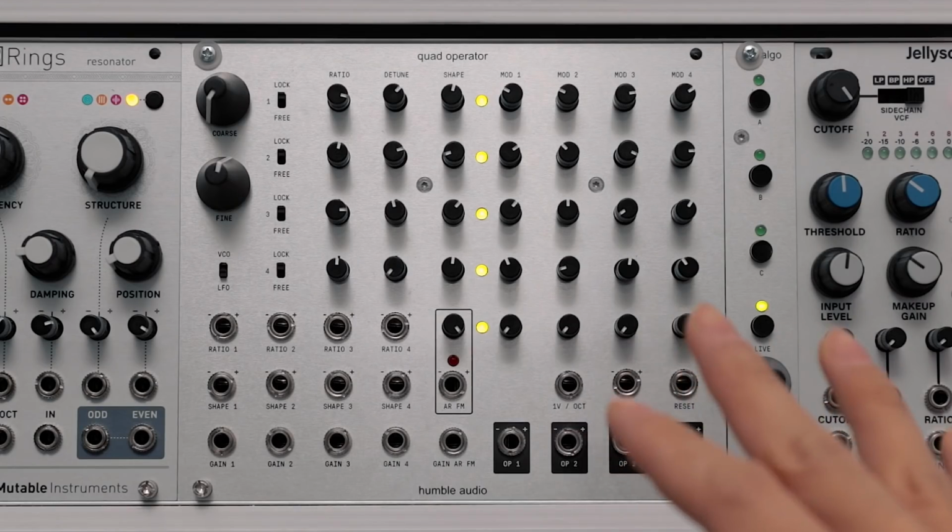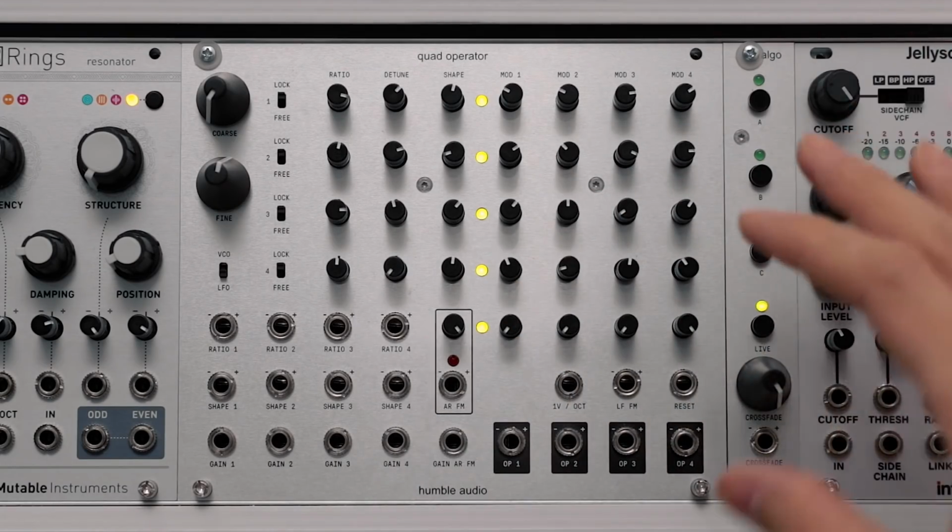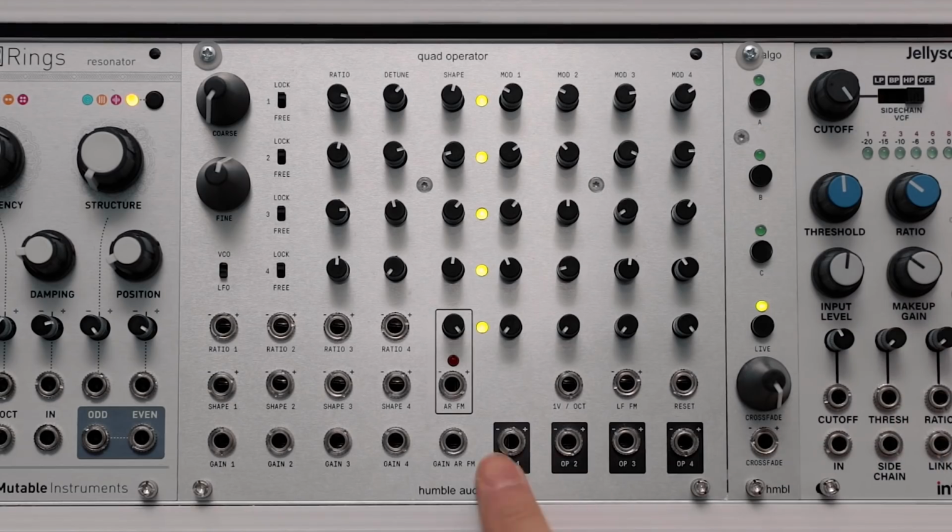So I think this is such a cool module. Being able to be this hands-on with FM is super fun. You've got 4 different outputs that you can use simultaneously to get really thick sounds, or again, using it as a modulation source is super cool.